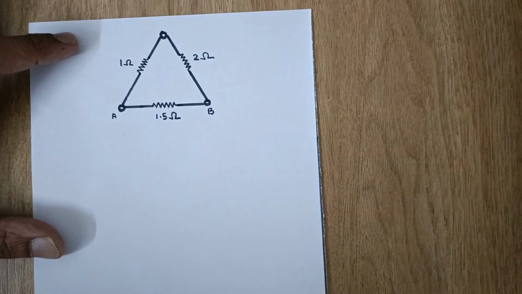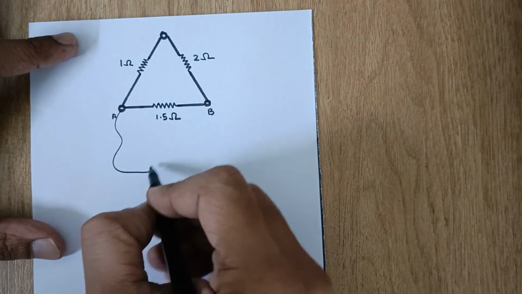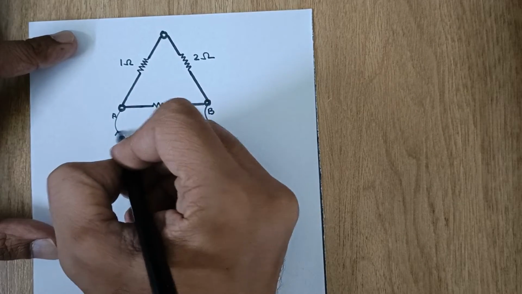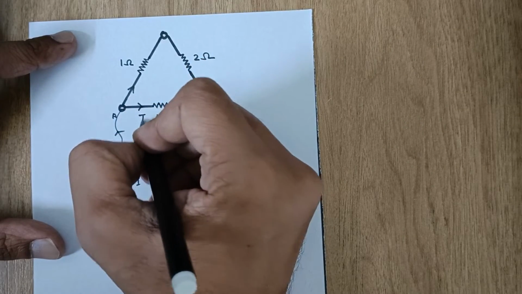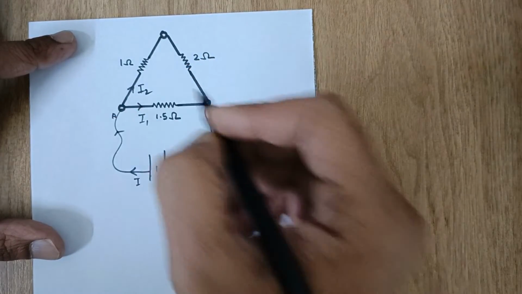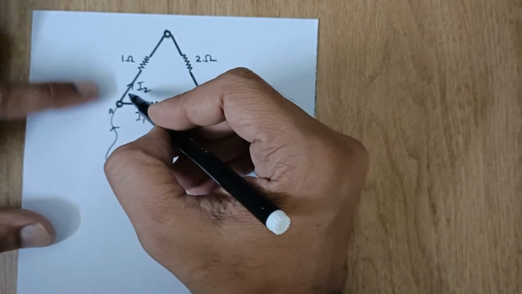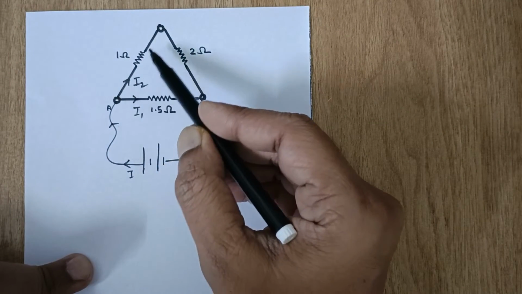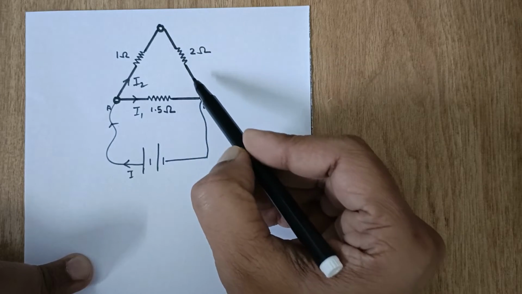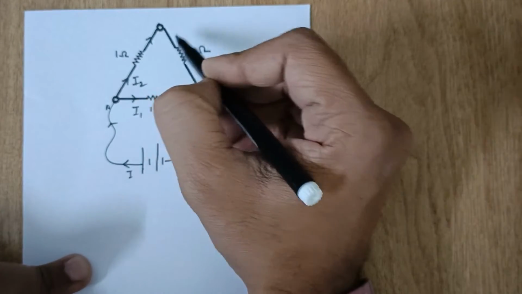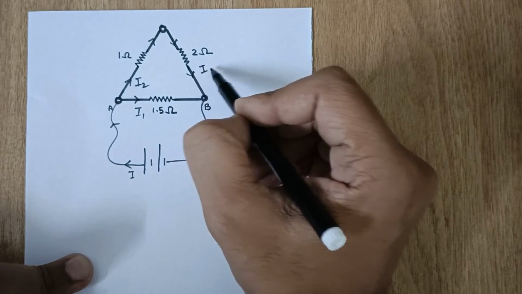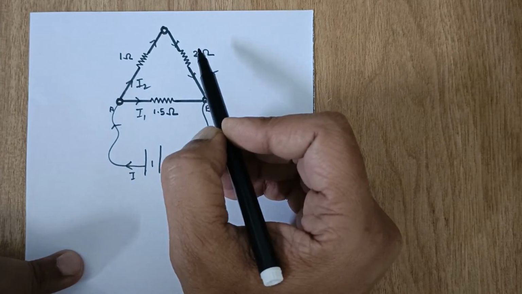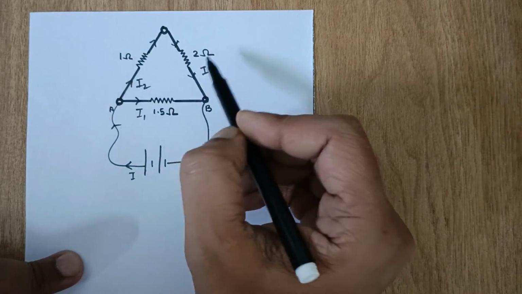Over here again, now connecting the battery like this, some current I flows till here, which will be splitting up into I1 and I2. Now find out an easier way. You can see that whatever current goes up, the same current will pass through this also. So this I2 current will also flow through the 2 ohm resistance, which is only possible if these two are in series, because in series connection the current is the same.